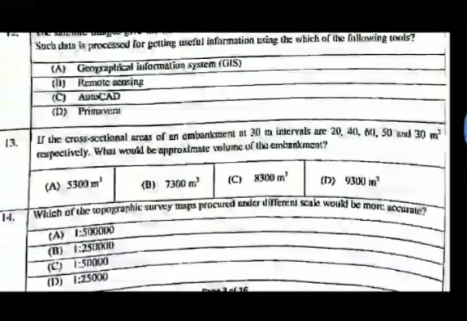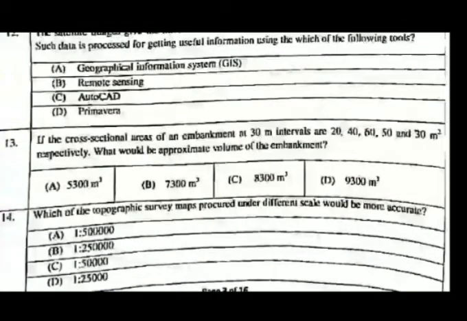Next question is, if the cross-sectional areas of an embankment at 30-meter intervals are 20, 40, 60, 50 and 30 meters square respectively, what would be the approximate volume of the embankment? And the answer for this question is 5300 meter cube.